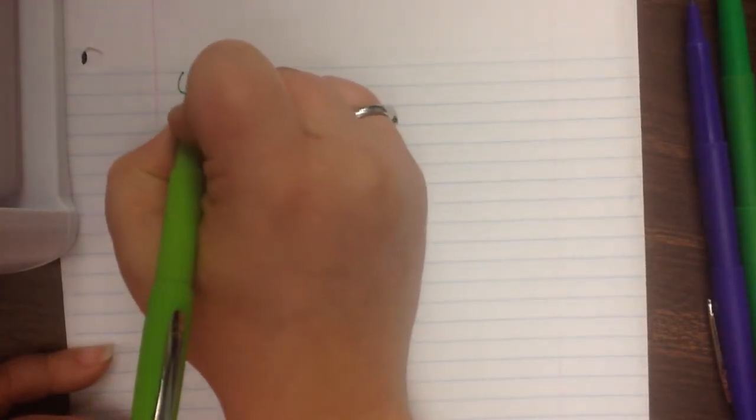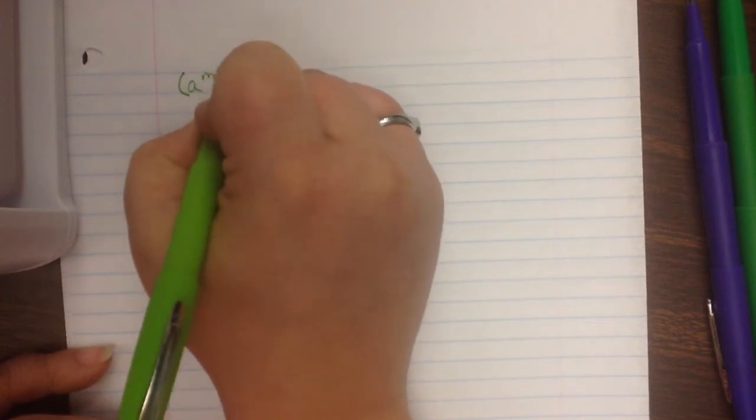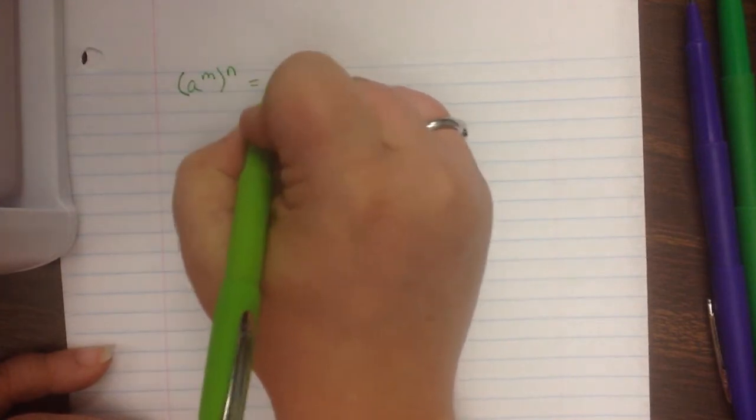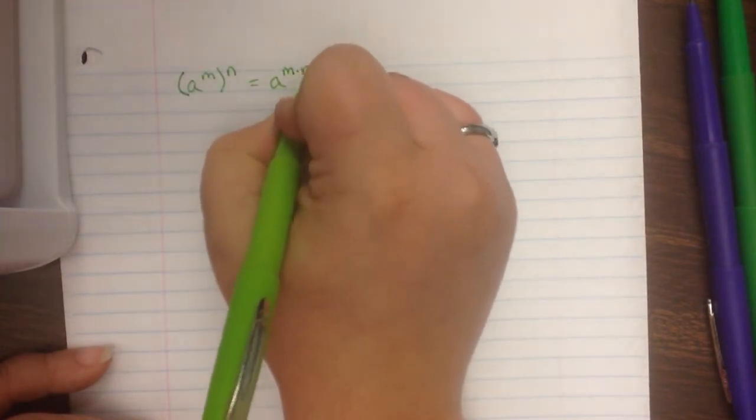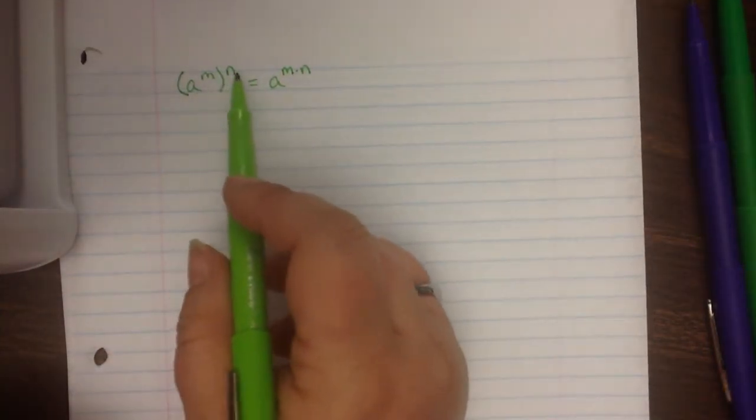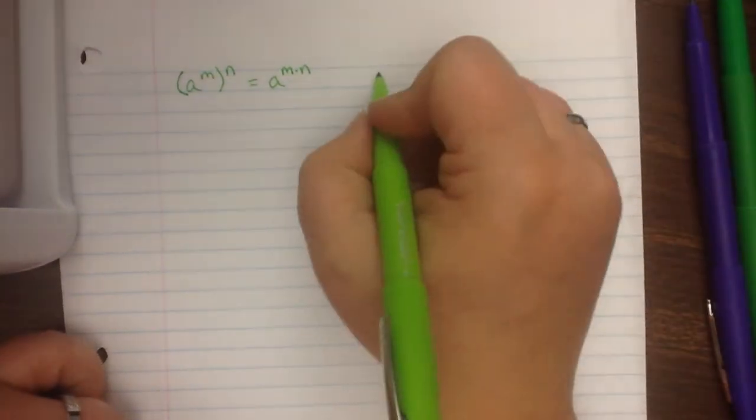Okay, so next we are going to do power to a power. Let me find the top of my paper. So if I have my base a raised to the power m, and then that all raised to the n, I have a to the m times n power. So notice there's only one base this time and 2 powers. When that happens, we multiply.